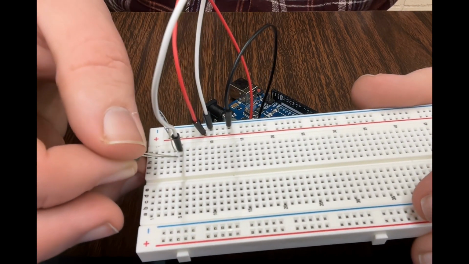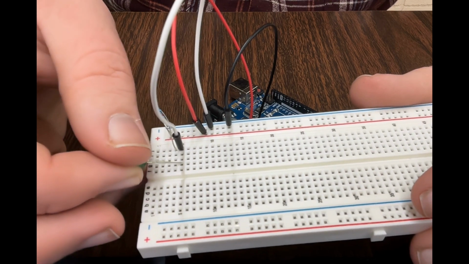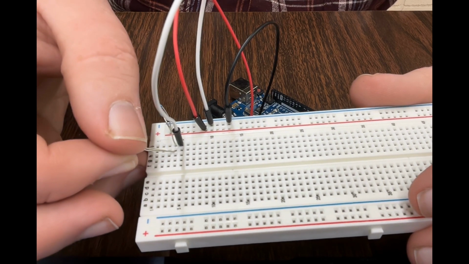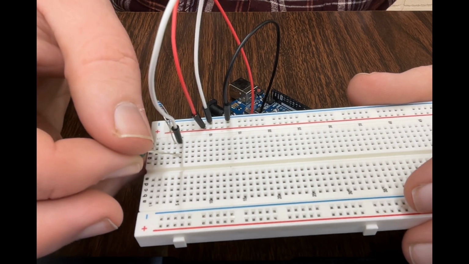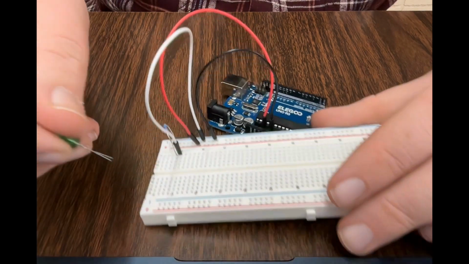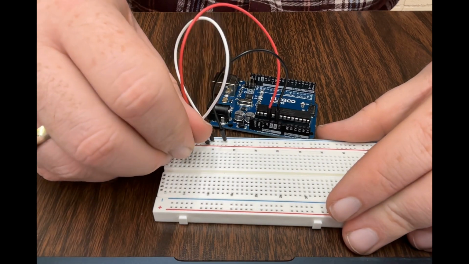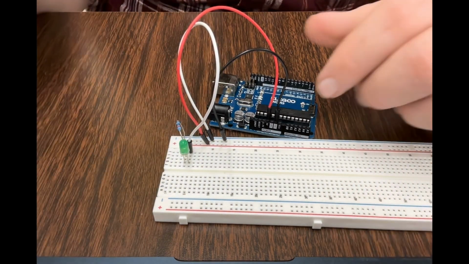Long leg on any of these holes right here. Short leg on any of these holes right here. Because remember, this row is now charged positively. This row is now, we could say, charged negatively. So I'm going to just pop it right there. And now let's see if it works.